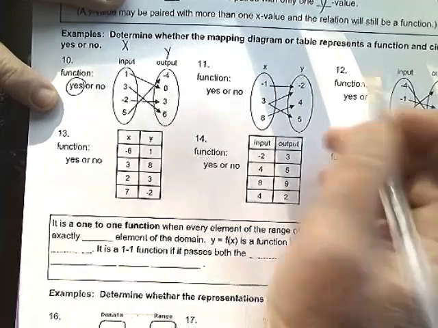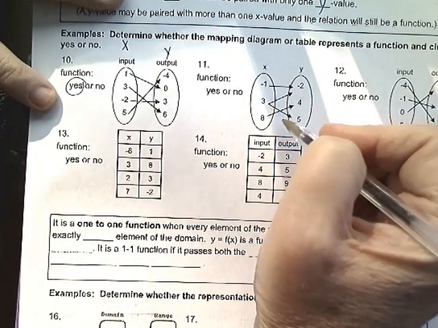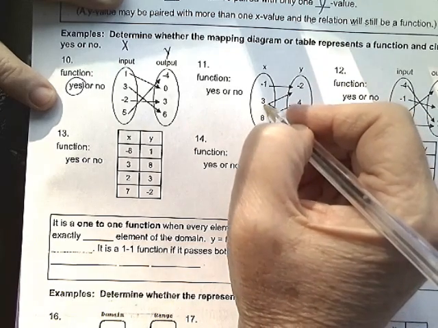Number 11, you see that number 3 has 2 arrows coming out of it at the same time. That means it's paired with 2 numbers. That causes it to fail as a function, so this one's no. Stop the video and answer questions 12 through 15.